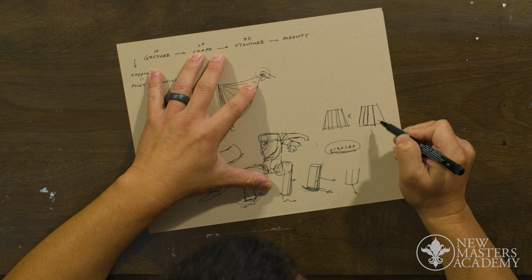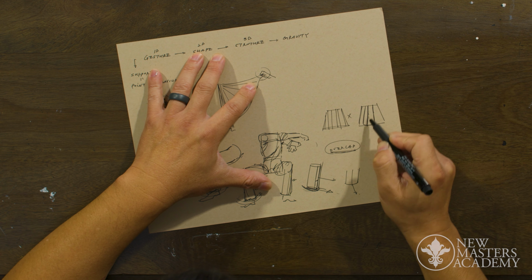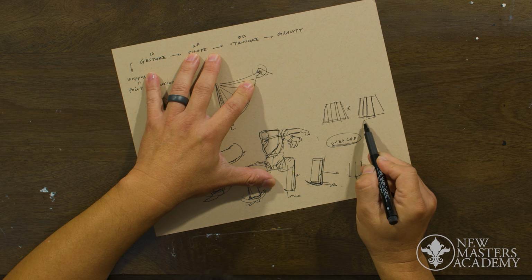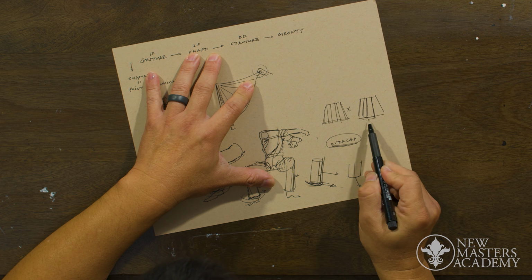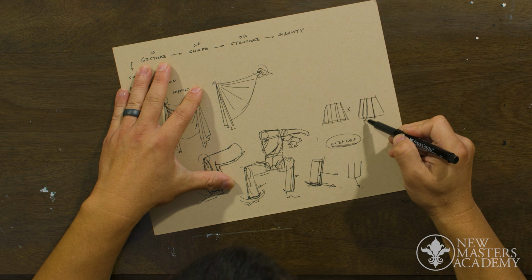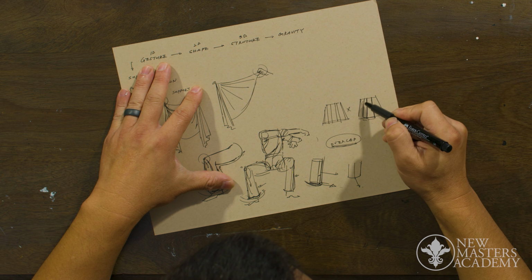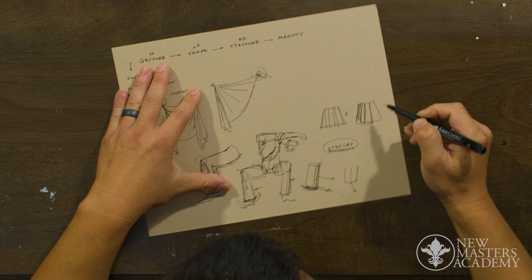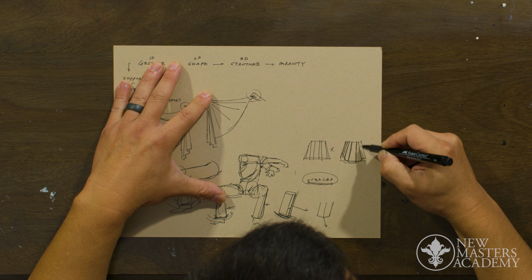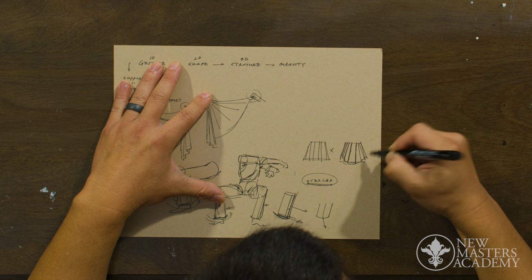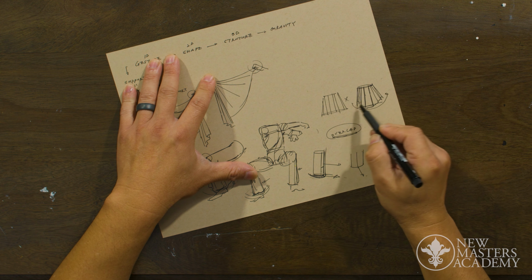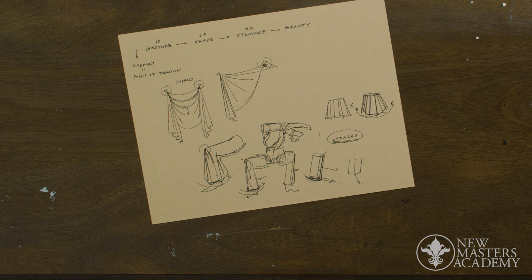And not just reducing their sizes, I'm also changing the planes too. And also I'm giving the overlap. Like that. See, now definitely you can feel that volume.